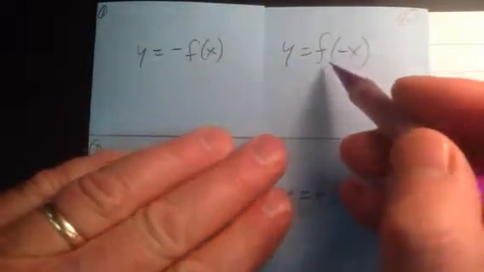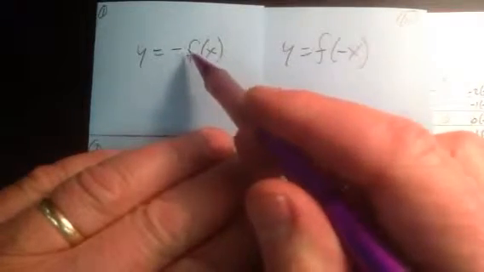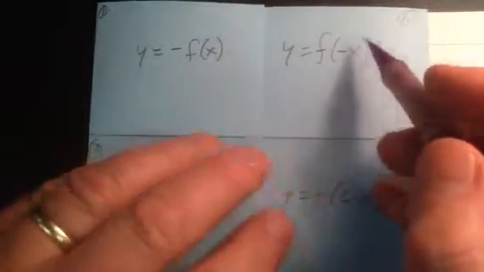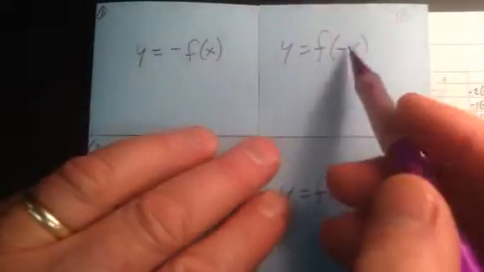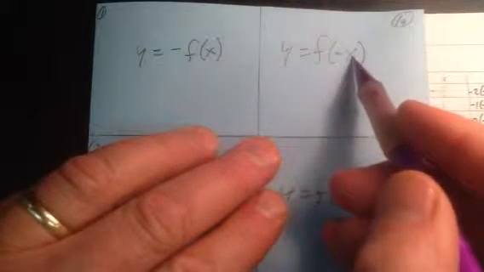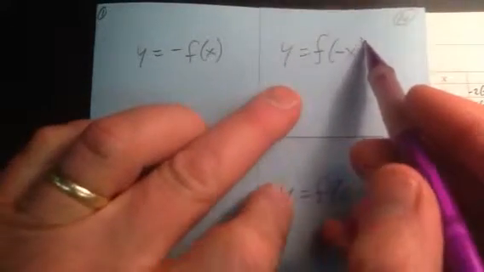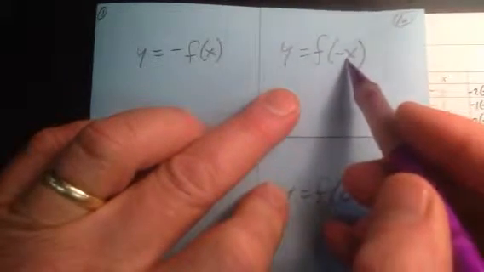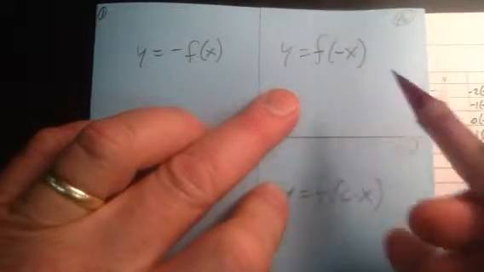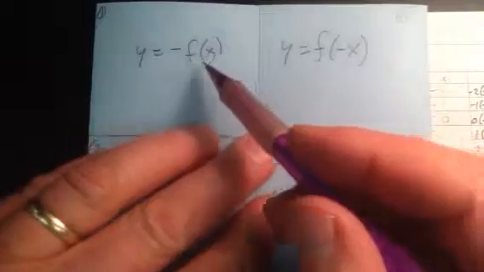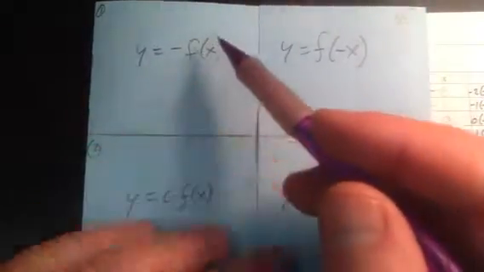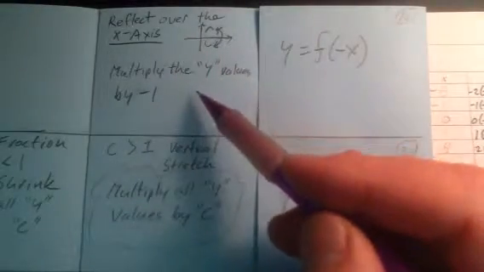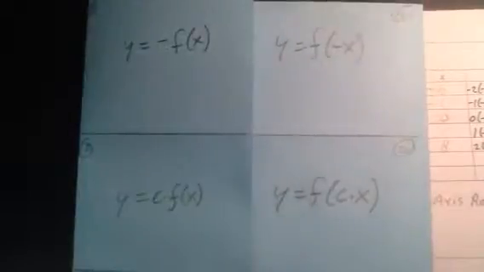Here's a little helpful hint. It is going to be a y-axis reflection if the negative sign is stuck in parentheses with the x. That is your indicator. You need to see that negative sign stuck inside the function with the x. That's going to be very important. But anyways, we can clearly recognize the negative sign is outside. I need to reflect over the x-axis by multiplying all my y values by -1. Okay, well, let's do that then.